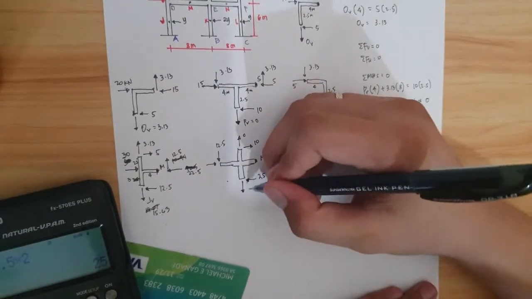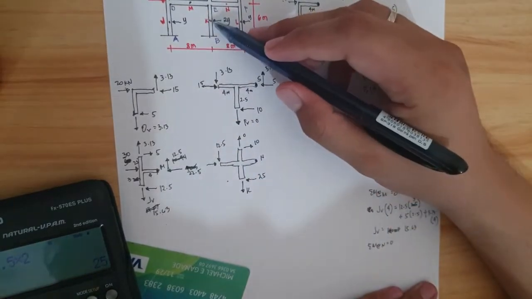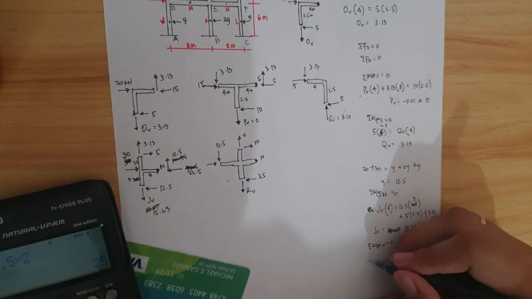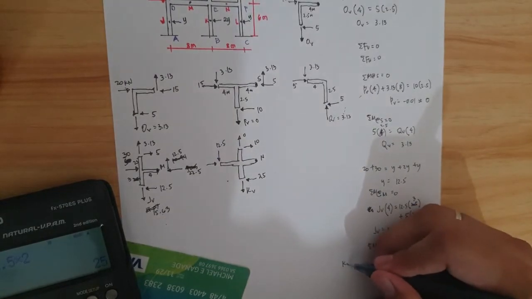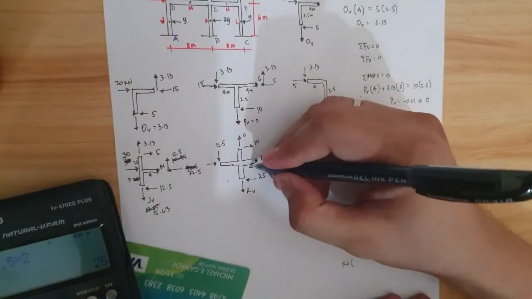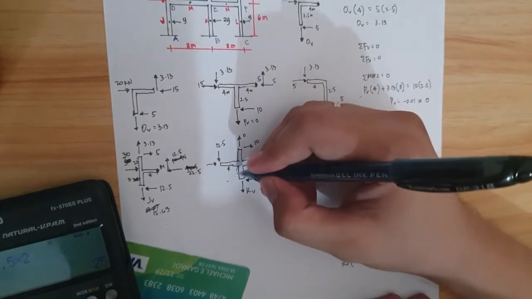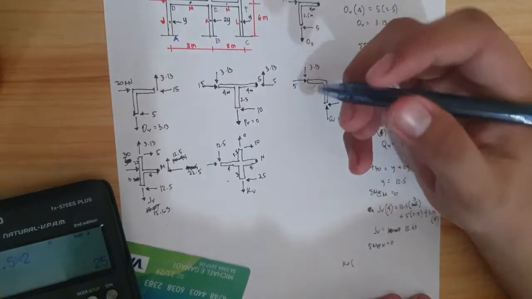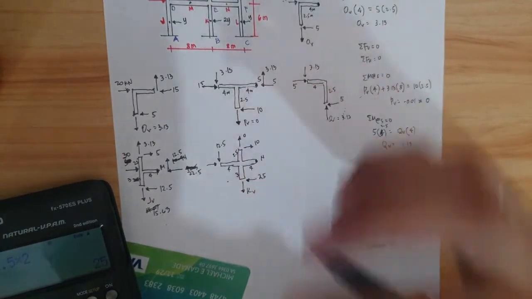This is K, no? K vertical. So K vertical times 4 meters, 4 meters. This is 3 meters. And this is 2.5.